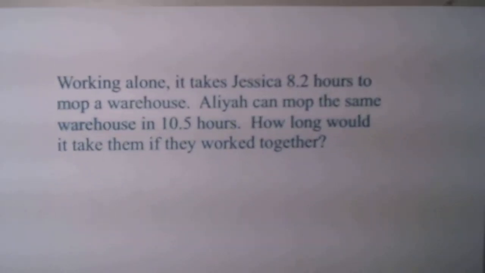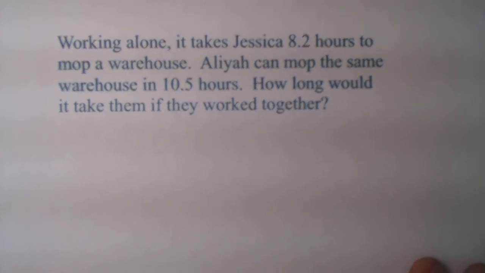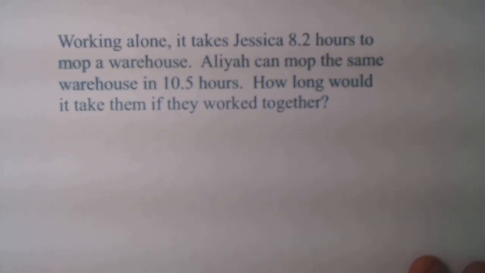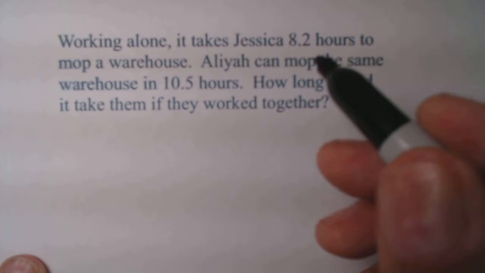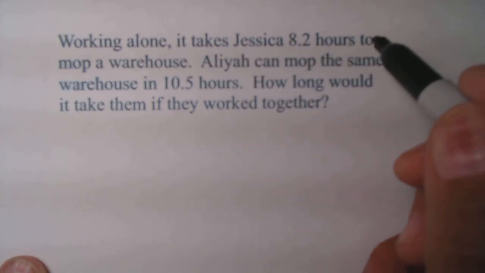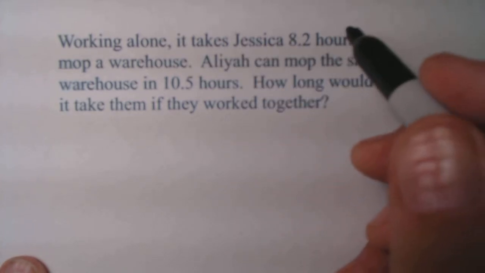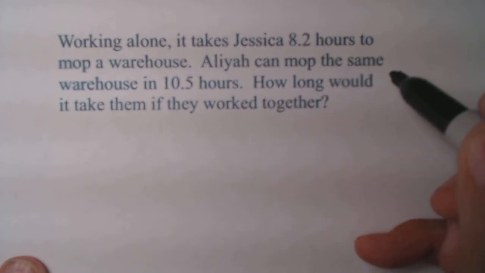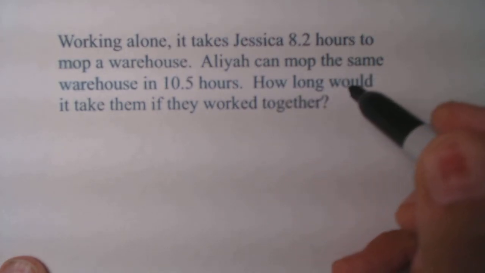Okay, one last example to look at here. And again, some decimal values, which again, we'll use our calculator, but we can just put it off till right at the tail end. Okay, working alone, it takes Jessica 8.2 hours to mop a warehouse. Well, I can mop the same thing in 10.5 hours.